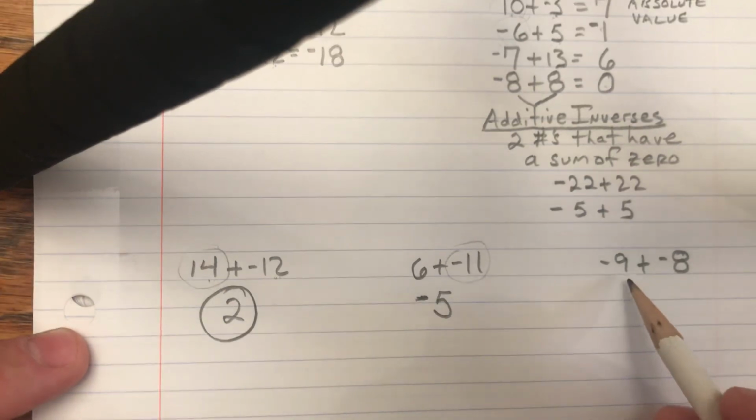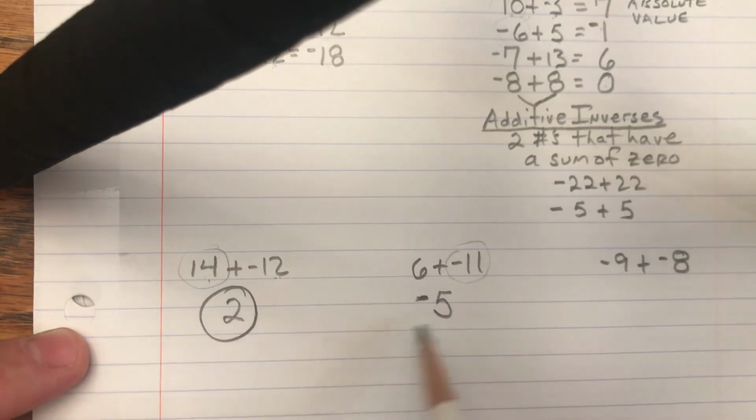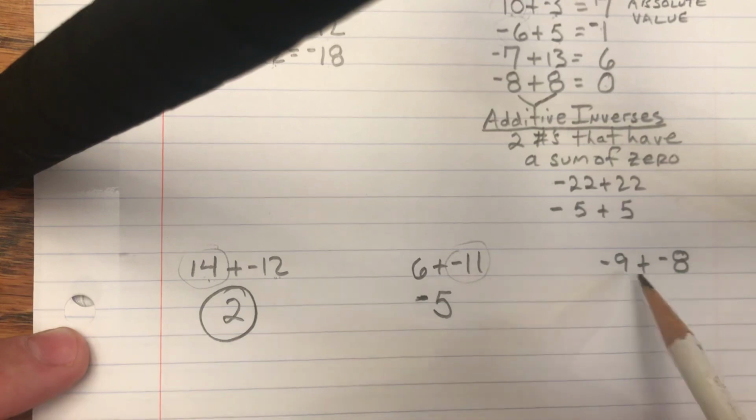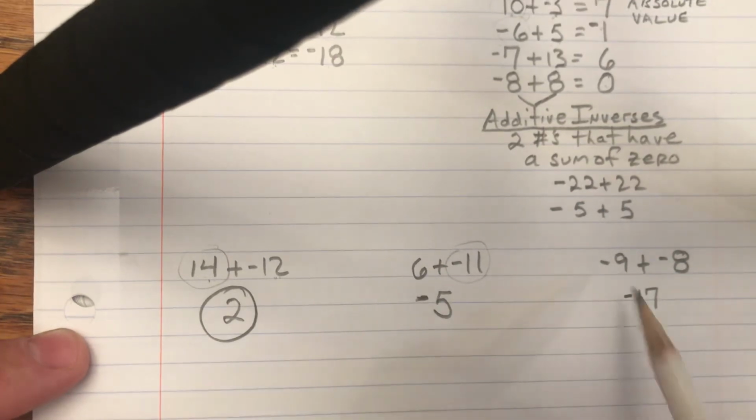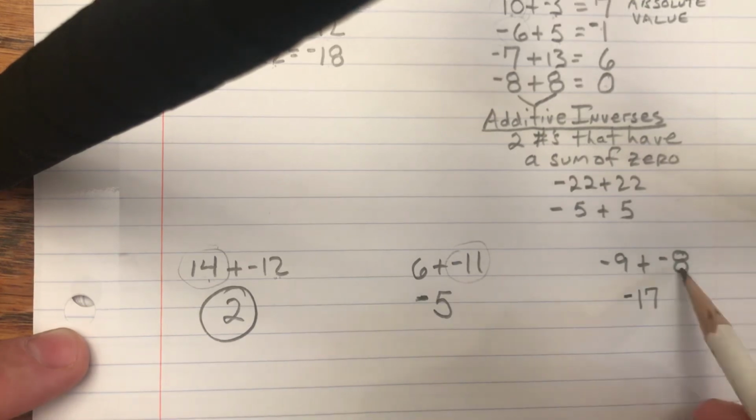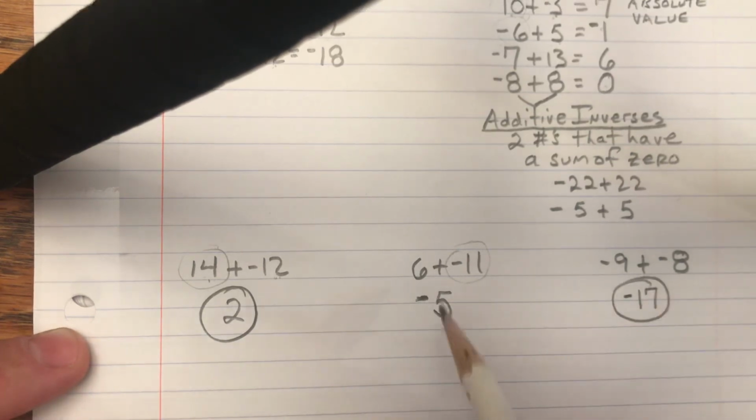All right, last one. This is -9 plus -8. Okay, so in this case, this is a different rule than these two. In this case, they have like signs, so I'm going to add them and keep the sign. 9 plus 8 is 17, and I'm going to keep the sign. That's negative. So let's say you went to the store and you spent $9. That's the negative. So in other words, you got rid of $9. And then you spent another $8. That's the same as spending $17.